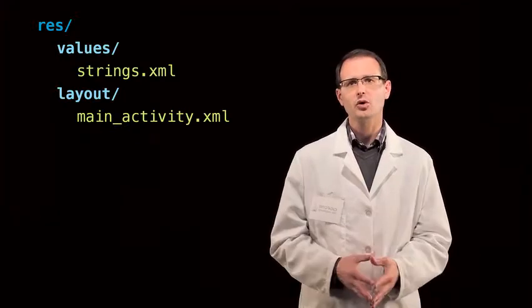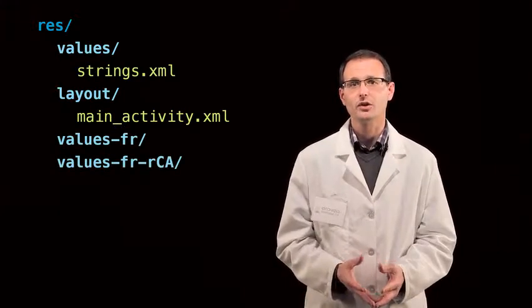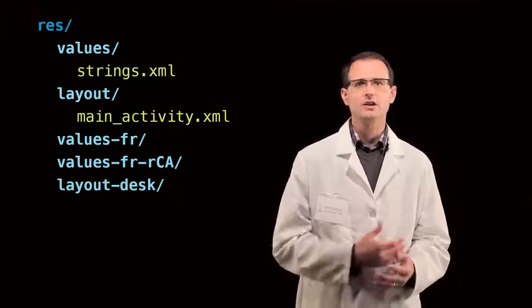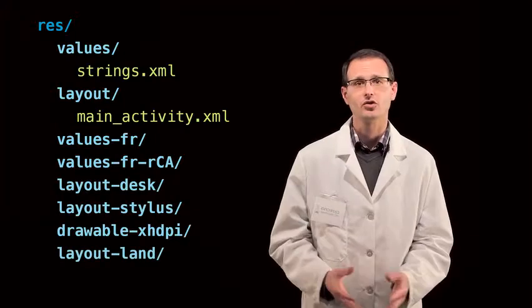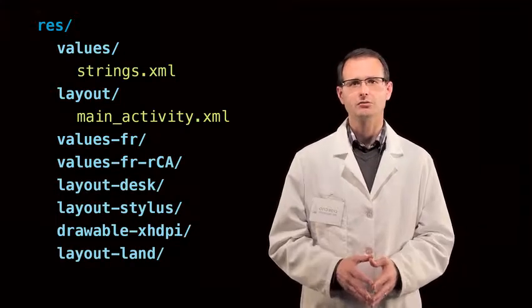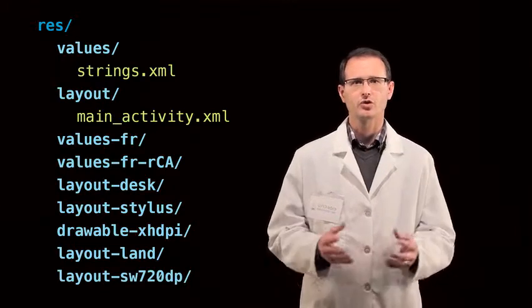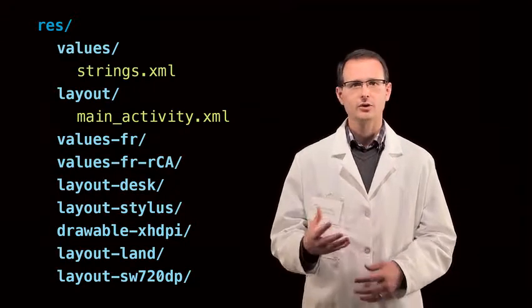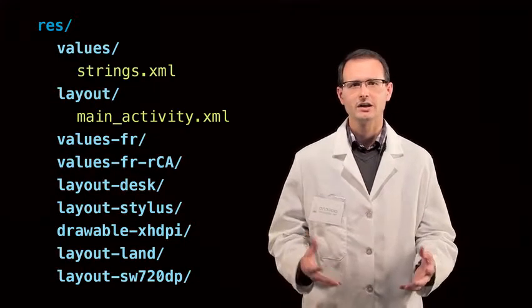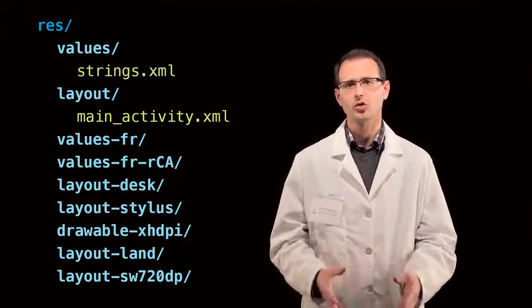And we can add those qualifiers based on anything from language and/or dialect to whether the device is docked, the type of touchscreen, the pixel density of the display, the orientation of the screen, and most importantly, for responsive design in particular, the smallest available screen width, which you can support with that layout. At runtime, Android will check the current device configuration, its language, its screen size, pixel density, everything, and then load the right layout, strings, and drawables accordingly.